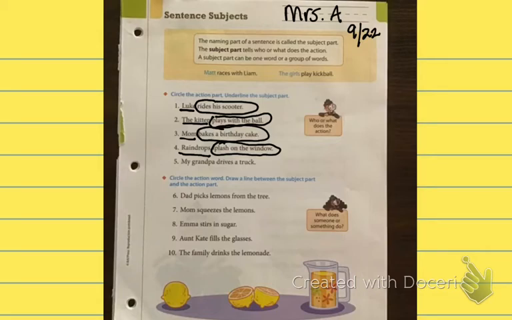All right. So number 5 says my grandpa drives a truck. Justin, what would be the subject part or the naming part of my grandpa drives a truck? My grandpa, yes, we are going to underline my grandpa because that is the subject part, or we could also call it the naming part of that sentence. Drives a truck, yes, drives a truck is going to be the action part of this sentence. All right, go ahead and finish up that first part.